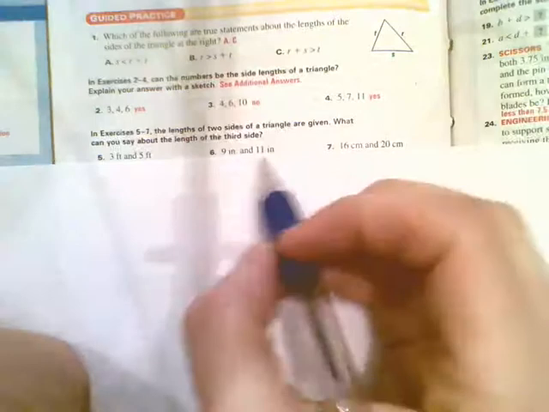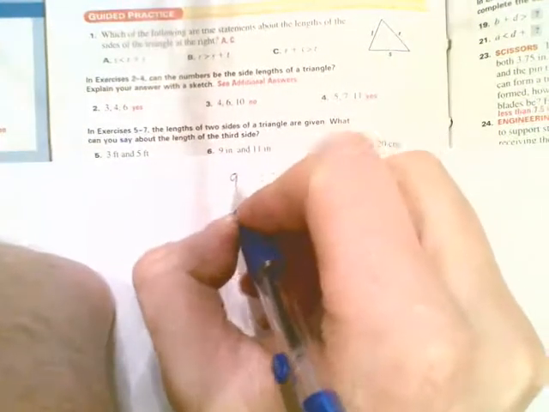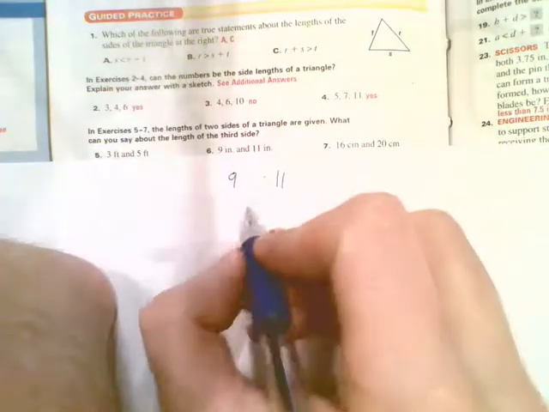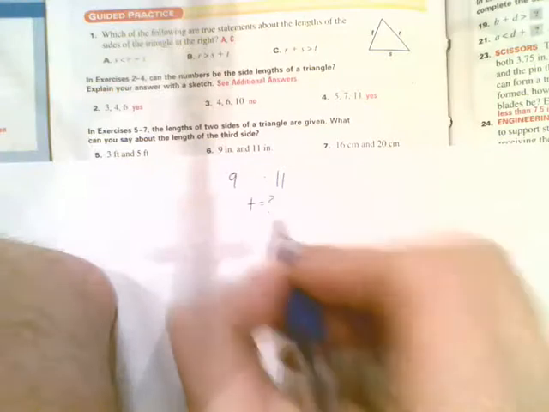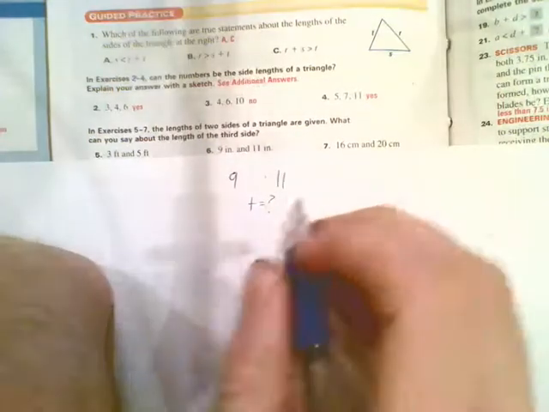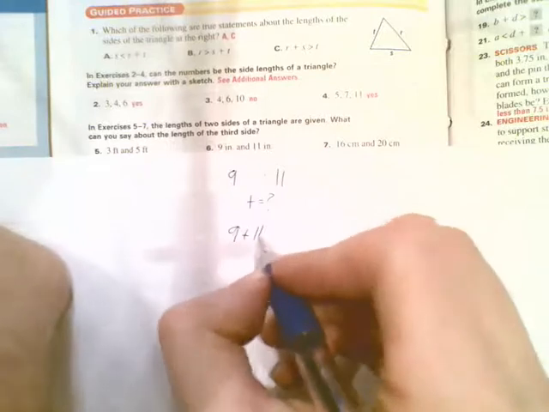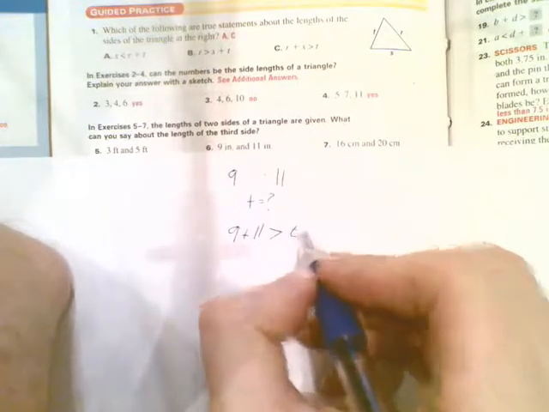Alright, so let's do this middle one here. 9 and 11. What is the third side going to be? I'm going to say T for third side. Well, 9 plus 11 has to be greater than T, right?